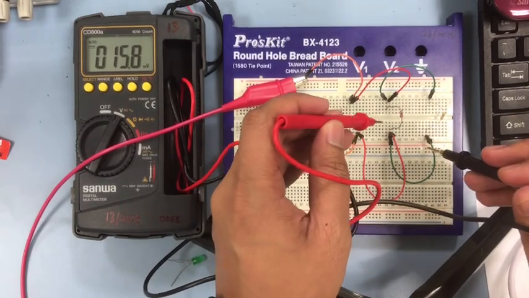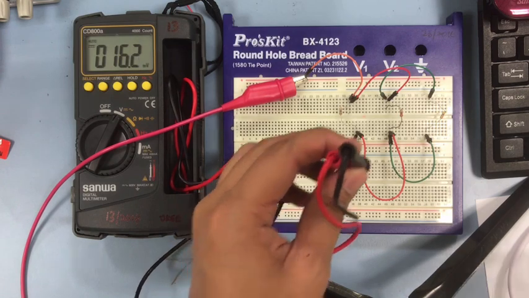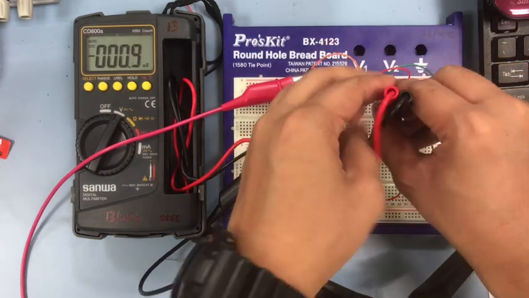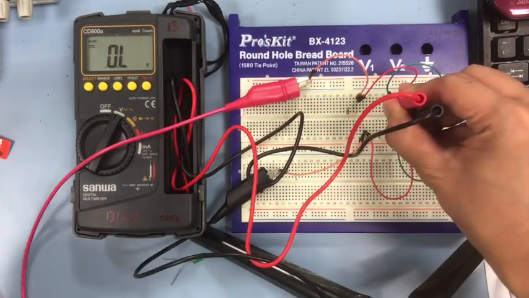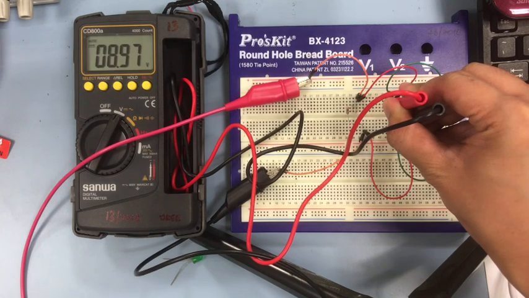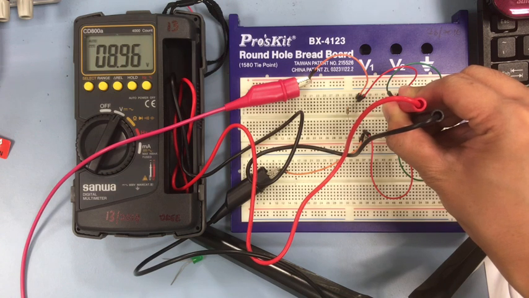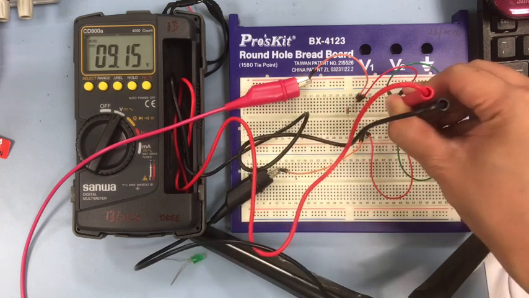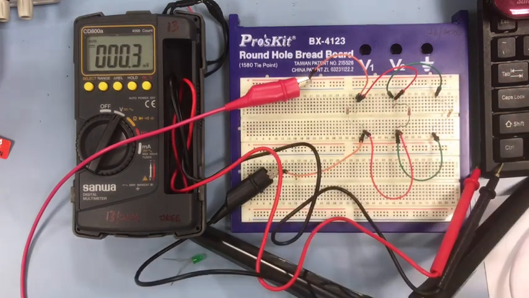And then this one is FK. So this is FK. Turn on. So it's roughly near to 9, so 9.0. I think it's 9. Just put it 9.